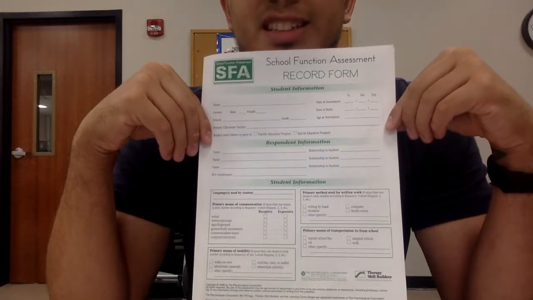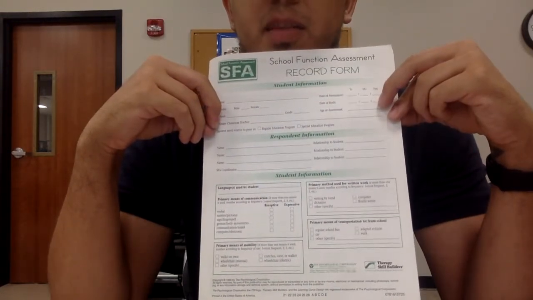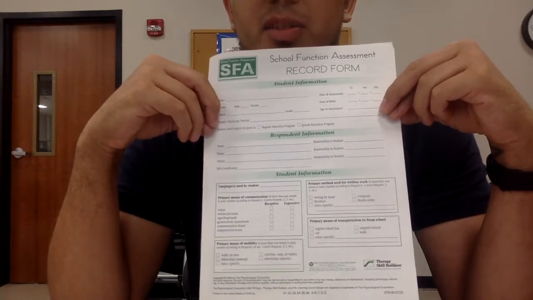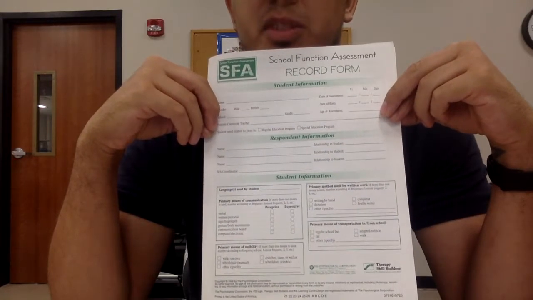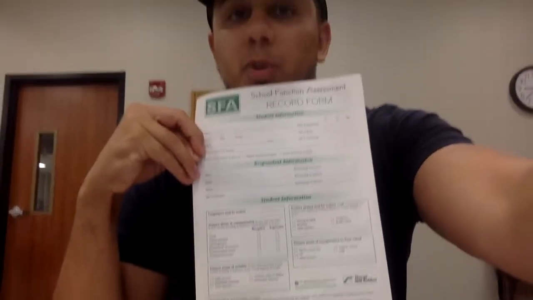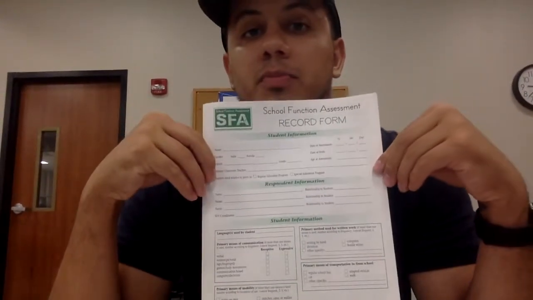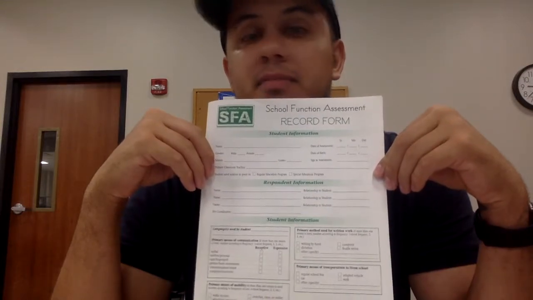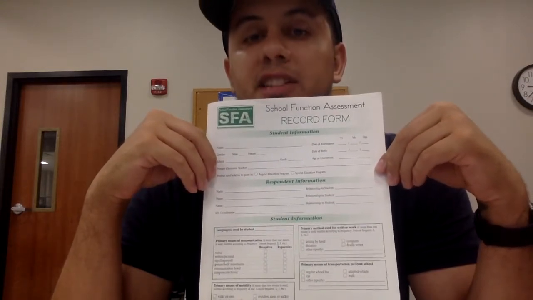Then you're going to want to transition into, and also state, their date of assessment, date of birth, and then age of assessment. You're also going to want to transition into respondent information, which is going to include the individual that is going to be giving the information for the assessment and their relation to the student. So you want to write down their name and their relation.